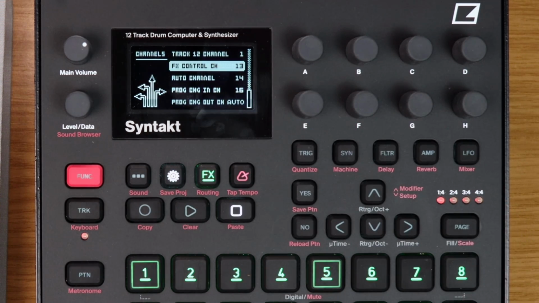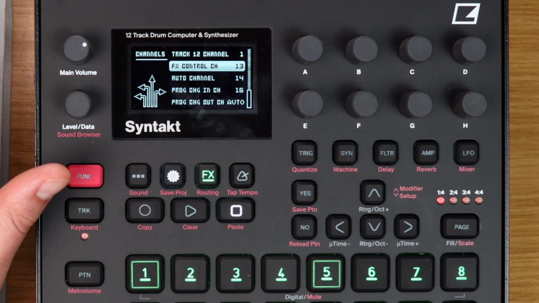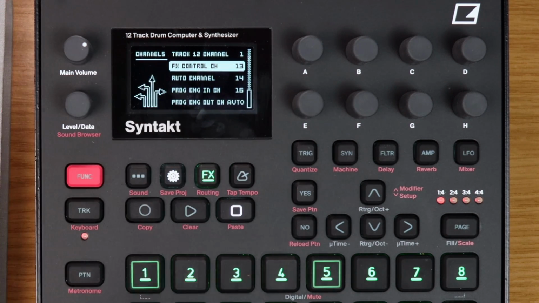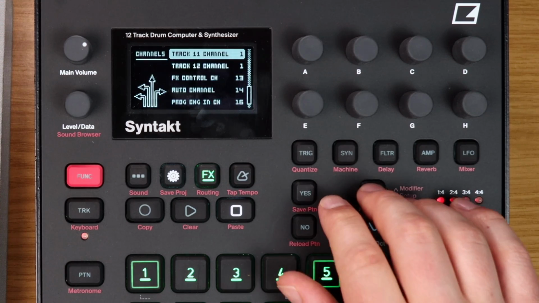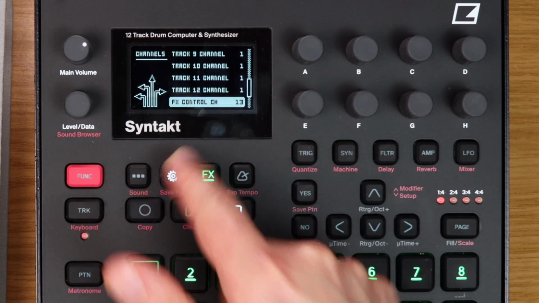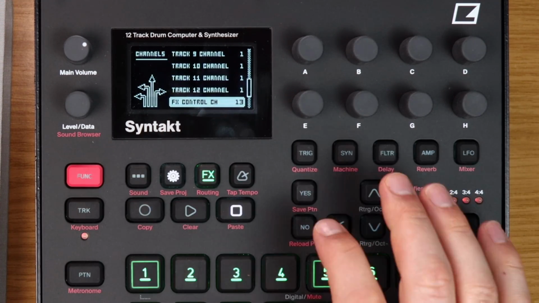So effects, we're going to leave that on 13. These two knobs here, they are set up on 13, which is the effects control channel, so I'm just going to leave them as they are. We'll do that at the end, actually. I'll do that as a bonus. I'll show you how to set this up.